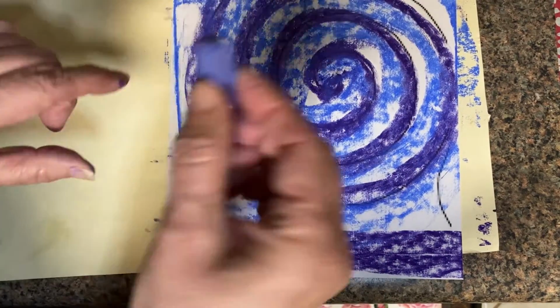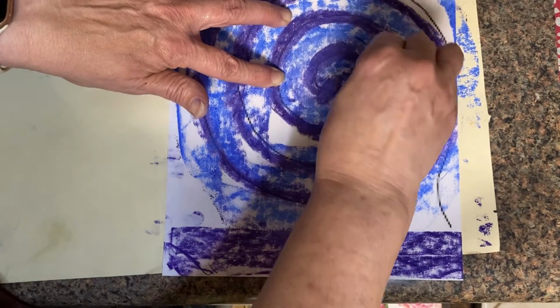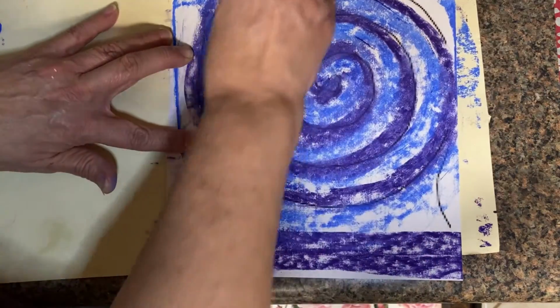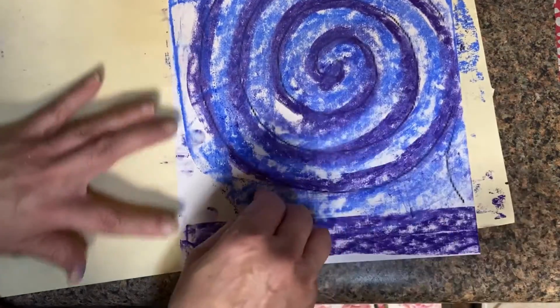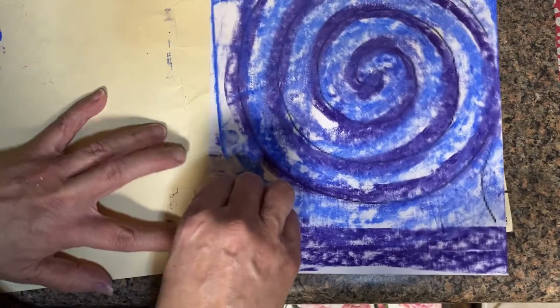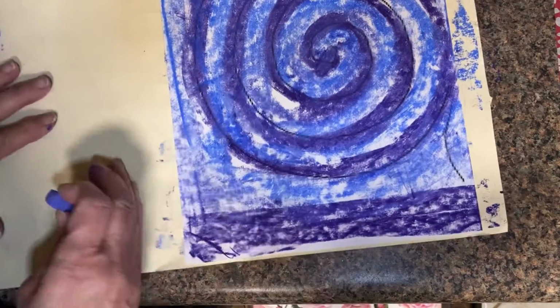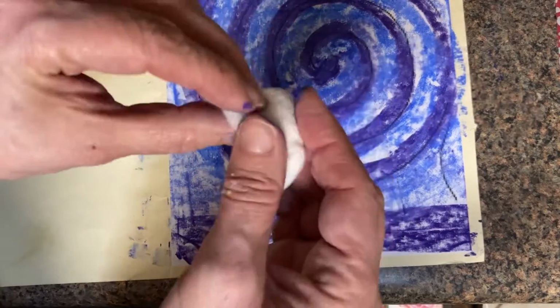And then we have one more. Why are we having three? Because we are blending these colors together, okay? And on this third one, we want to make sure we have all of the white done. All right, so now that's just the beginning, because this is where the cotton ball comes in.